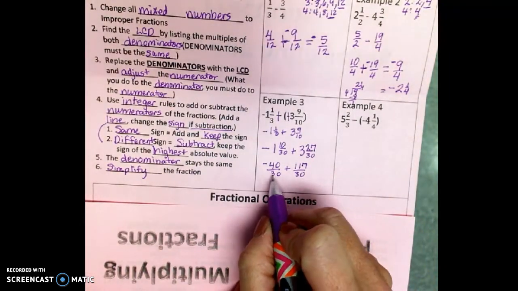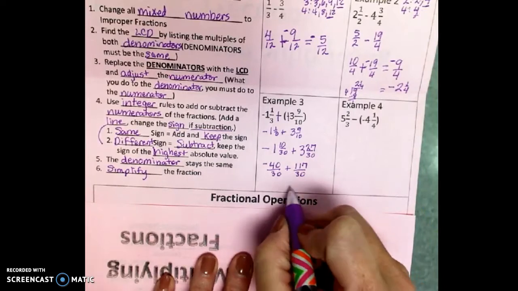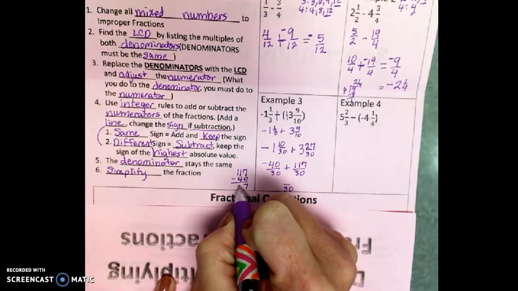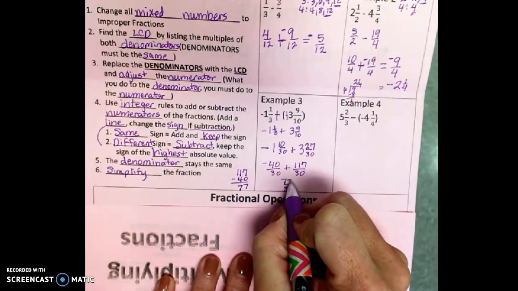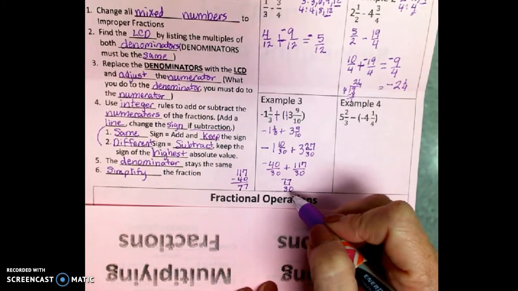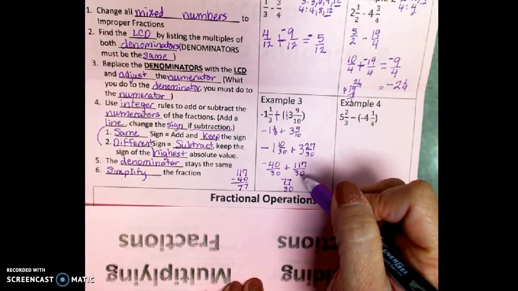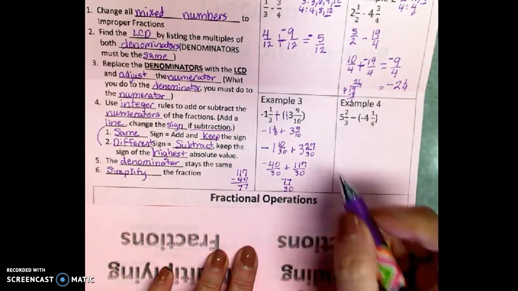Now we're adding a positive and a negative, so I'm going to subtract those. 117 minus 40, and I get 77 over 30. And is it positive or negative? 117 over 30 has the largest absolute value. So this will be positive.